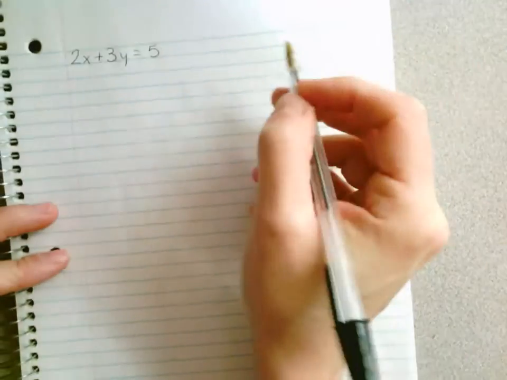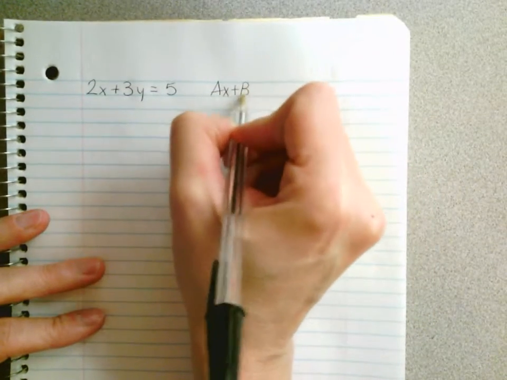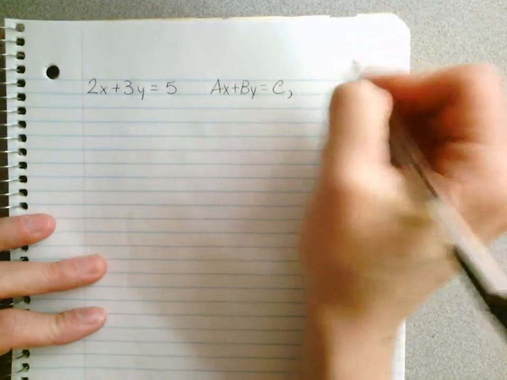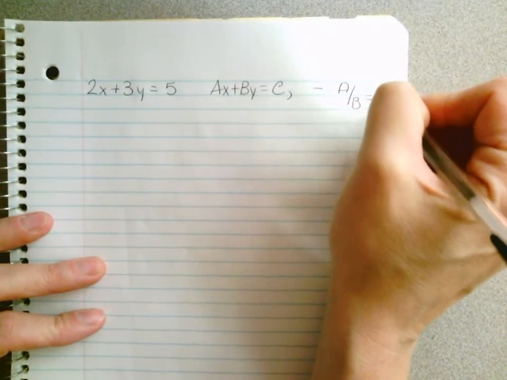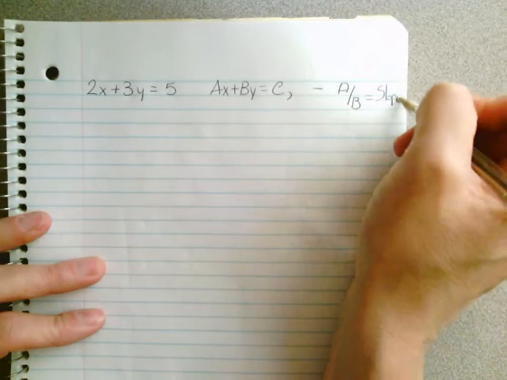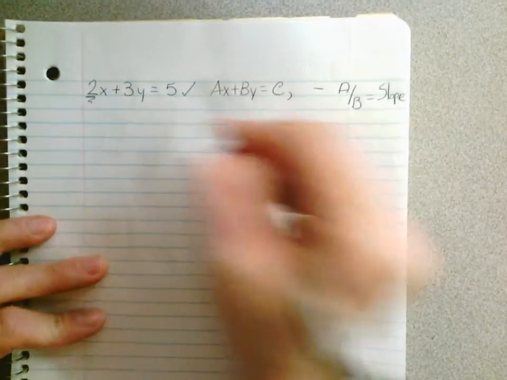2x plus 3y equals 5. Remember, in this form, ax plus by equals c, the opposite of whatever a over b is will give you slope. So a is 2. We've already verified it's in this form. Would you agree with me?